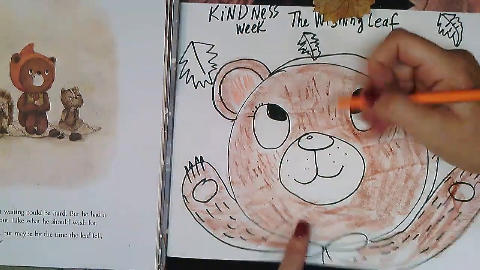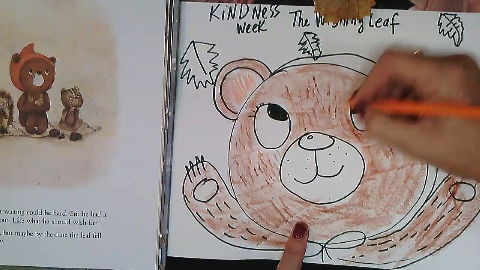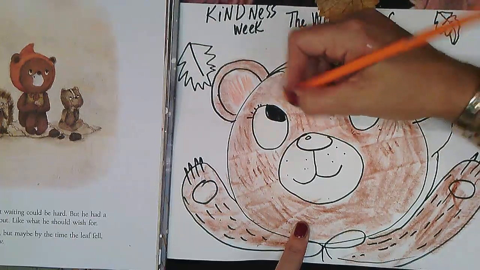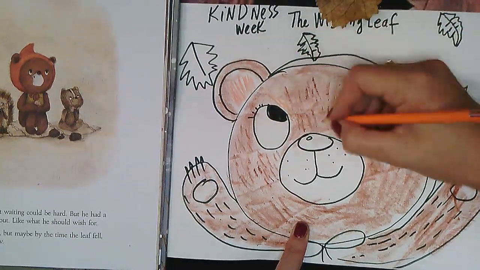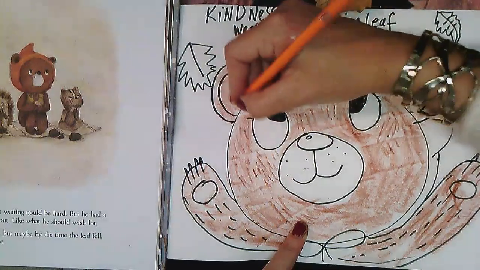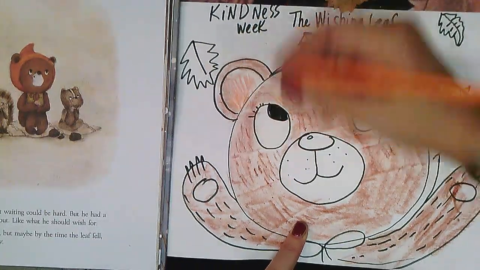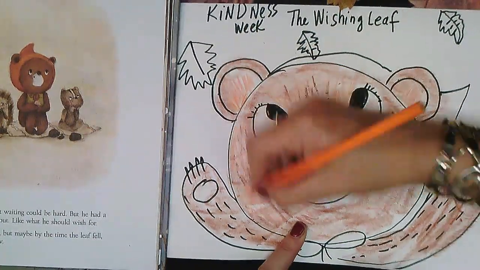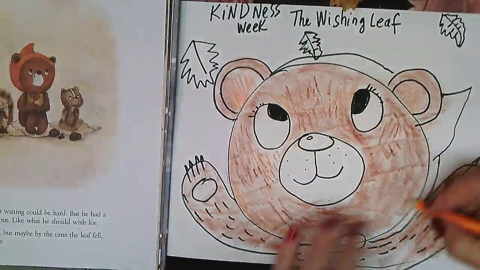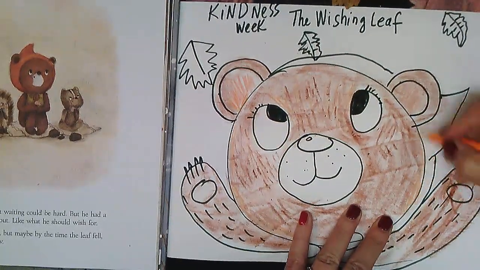For example, if I put pencil here, it's going to give me another layer of dimension. Say it with me, dimension. See, so it shows you different lines, different thicknesses of lines, and different shading.